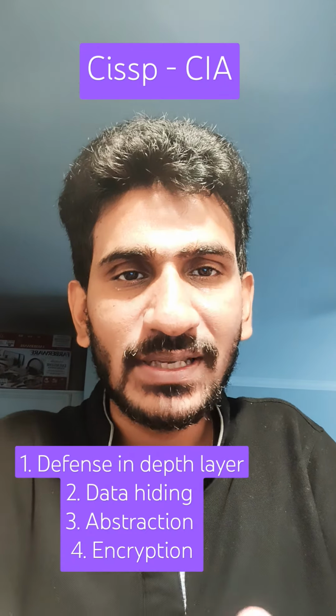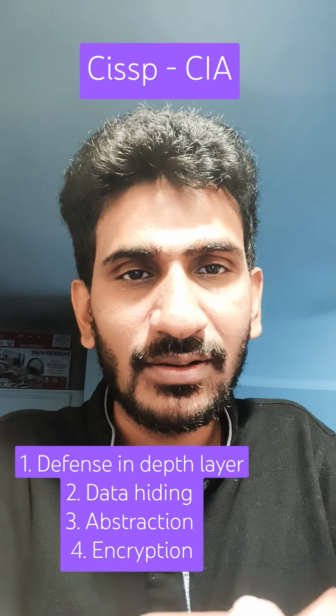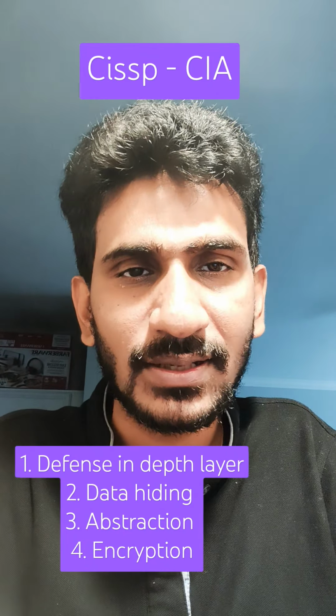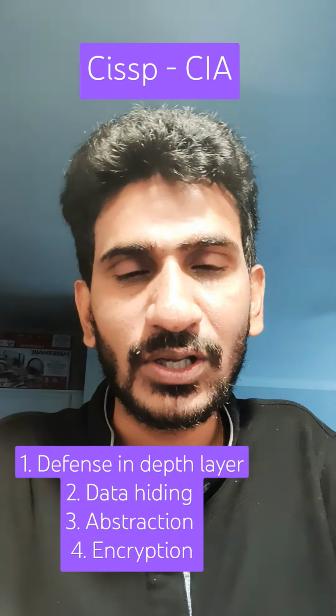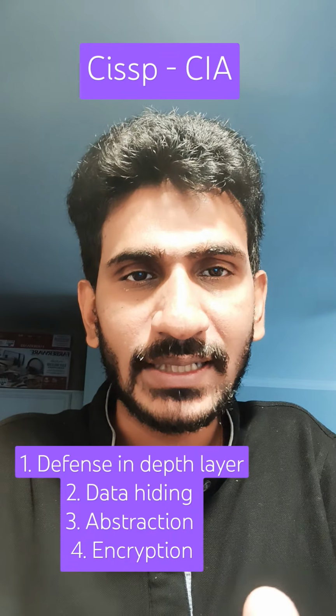Next one is data hiding. Whatever confidential data there is, it should not be accessed and also should not be discovered. For example, for a database, we should give access only to authorized people, and we should not give access to unauthorized people. That is called data hiding.